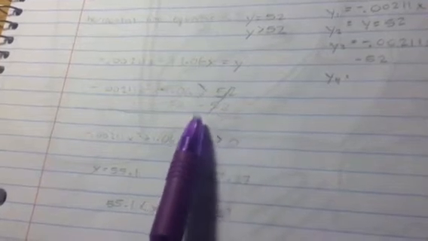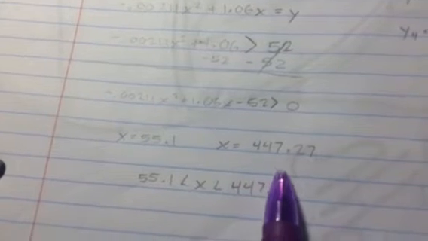Once you find the y greater than 52, you plug that into your original equation, so the equation will be that and greater than 52. You make that greater than 0, so you subtract 52 from both sides. After you get that, you find your two x-intercepts and plug it into the calculator like this. You do all that on the calculator with left bound, right bound, and so on. Then you will get your 2 points, which are x equals 55.1 and x equals 447.27, and your final answer would look like this.